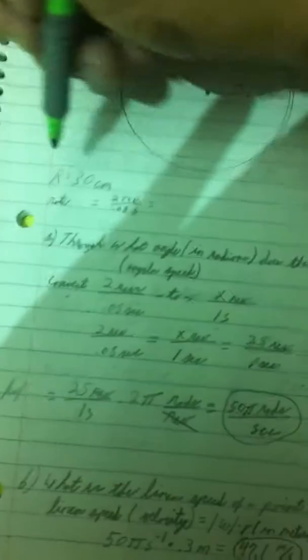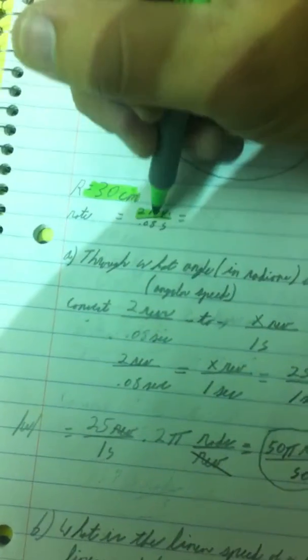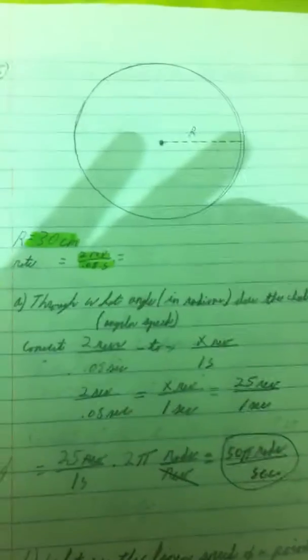So you can see, to start off with, draw a representation of our wheel. We know the radius is 30 centimeters. We know our rate is 2 revolutions for every 0.08 seconds. Okay, A, through what angle in radians does the wheel rotate in 1 second?